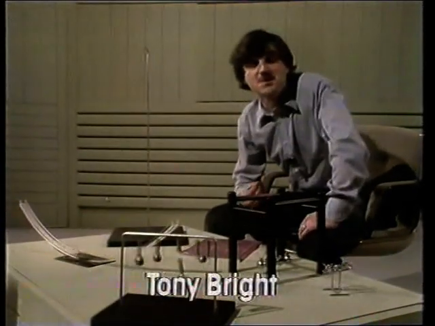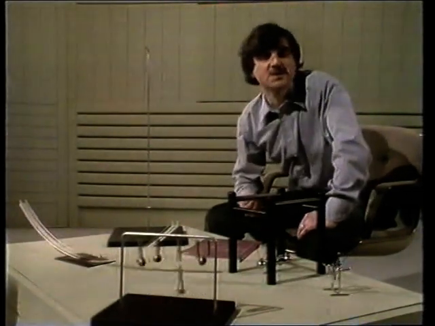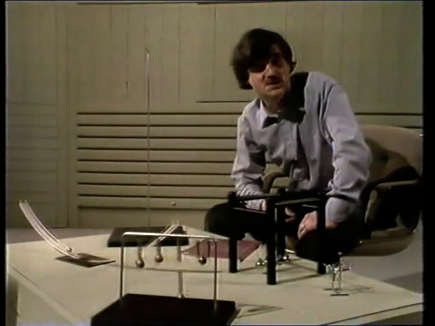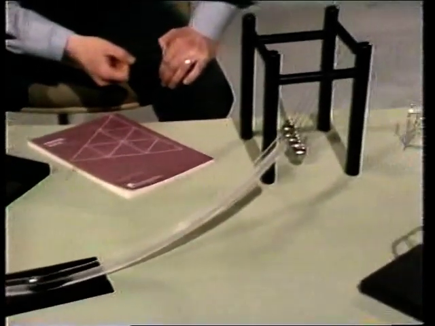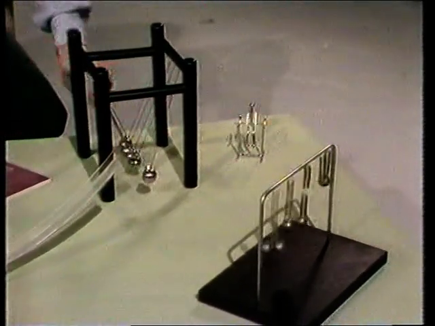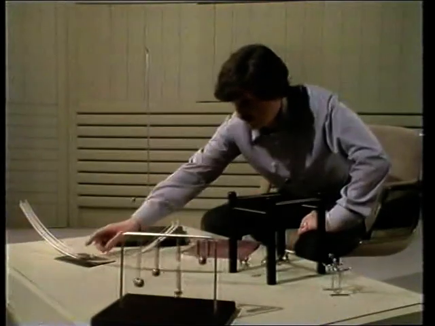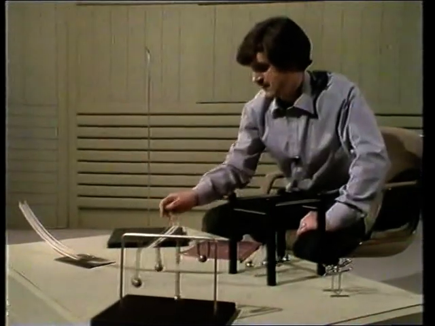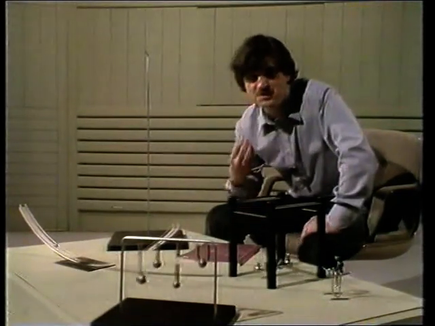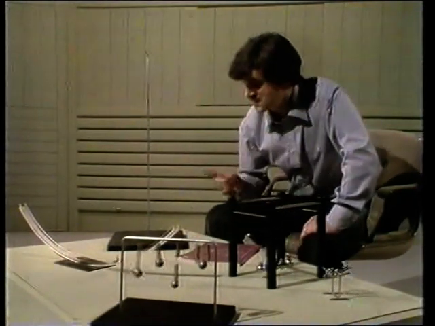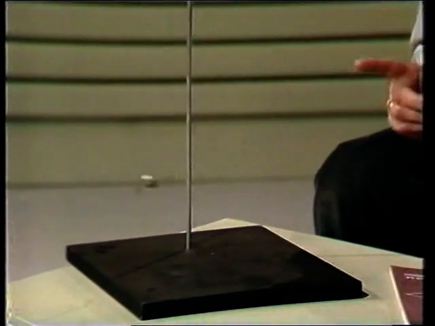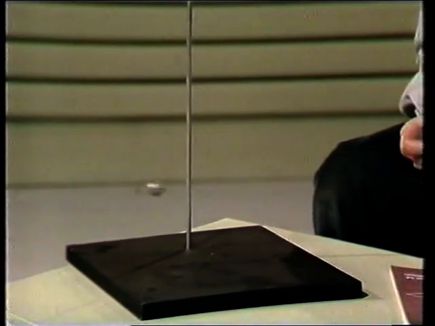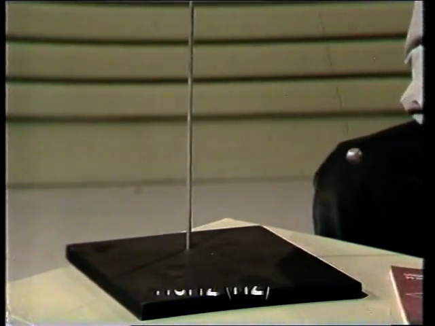Well, in order to understand the problems of vibration isolation, we must first get some insight into the nature of vibrations themselves. Take a look at these, a range of vibrating systems. And each individual system has its own particular frequency of vibration. For example, this pendulum performs one oscillation about every second. We say that its vibration frequency is 1 cycle per second, or 1 hertz.